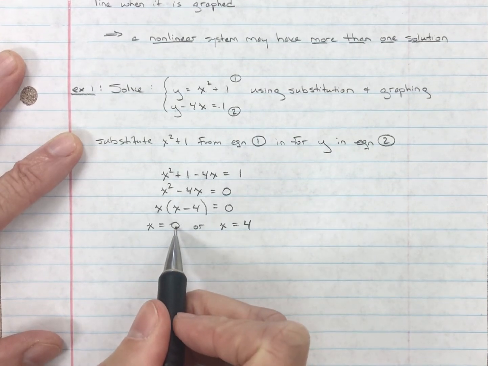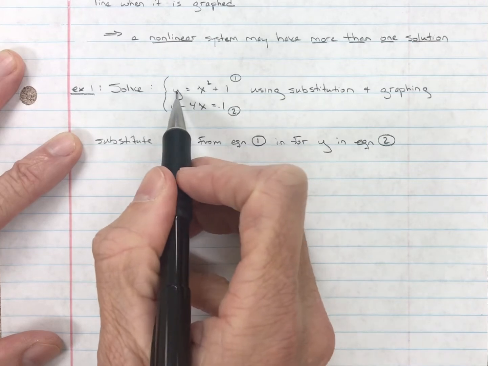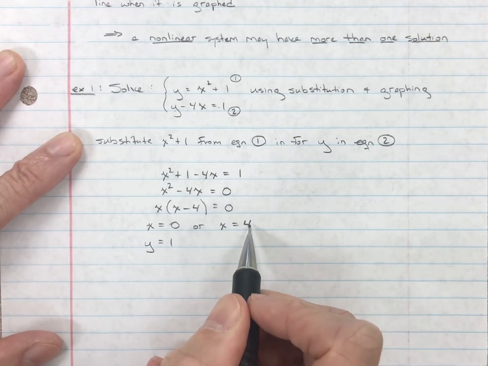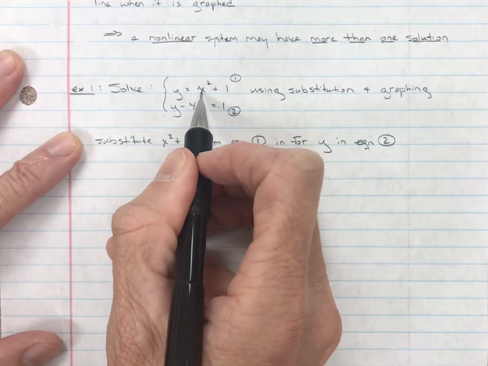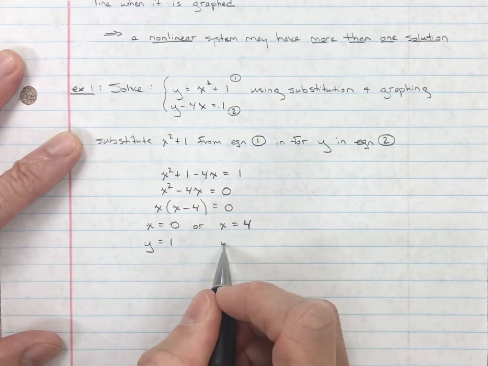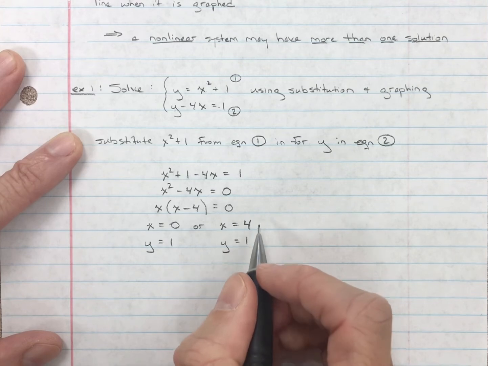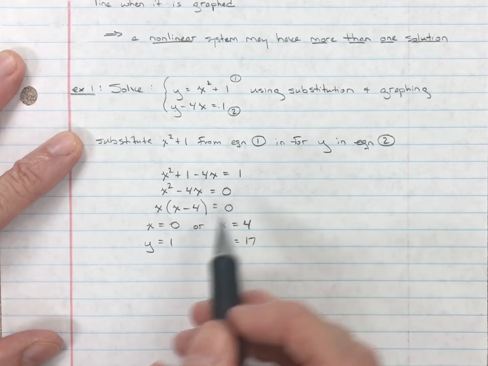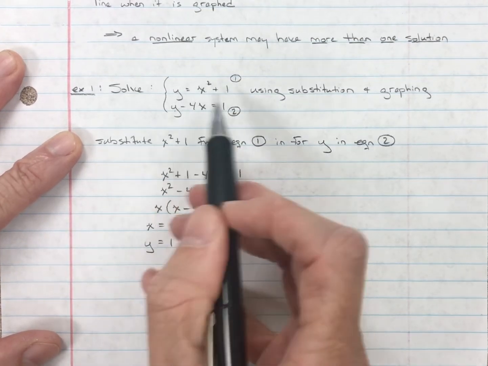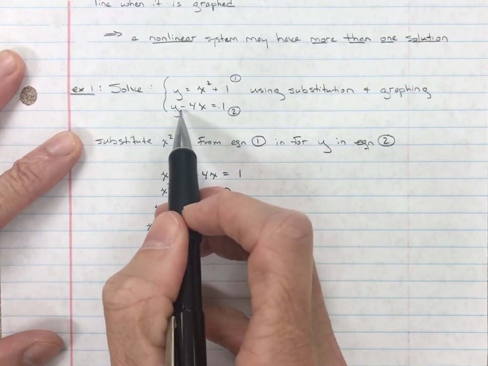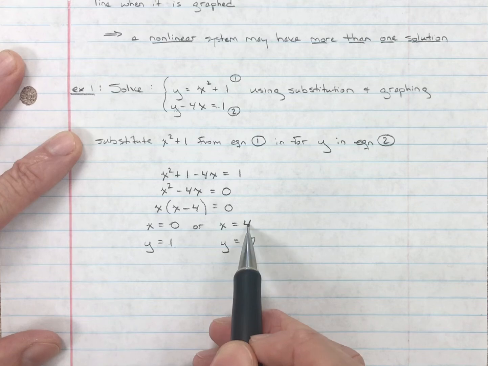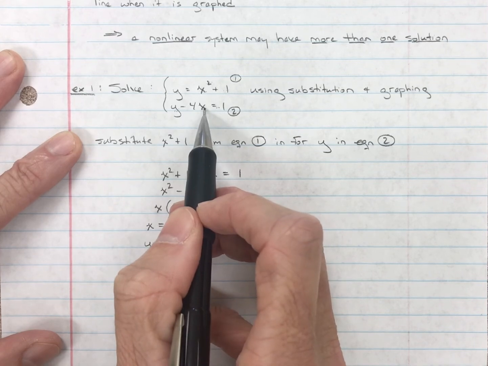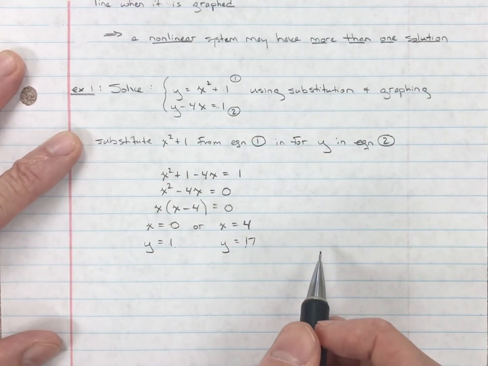Now, if x is equal to 0, what's y equal to? Well, y equals x squared plus 1, so y equals 1. If x is equal to 4, what's y equal to? Well, 4 squared is 16 plus 1 is 17. Y is equal to 17. Okay, and we can check. This should work in both of them. If I put 0 in for x, y equals 1. That's my first check. If I put 4 in for x, this is 16 plus 1, 17, so y equals 17. So there's my algebraic check.